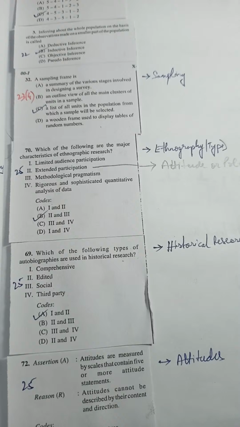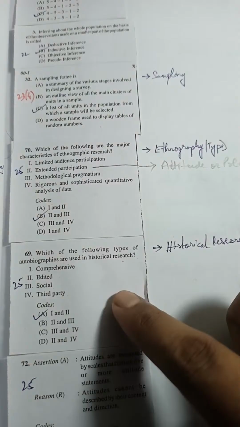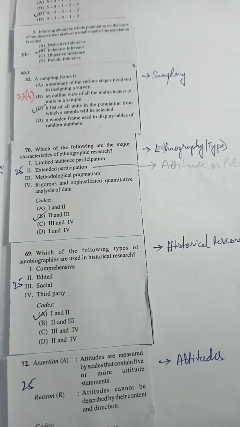Now we have historical research. This question is directly from the historical research part. Which of the following types of autobiographies are used in historical research? Number 1, comprehensive, and number 2, edited. Historical research is not social and not third party.